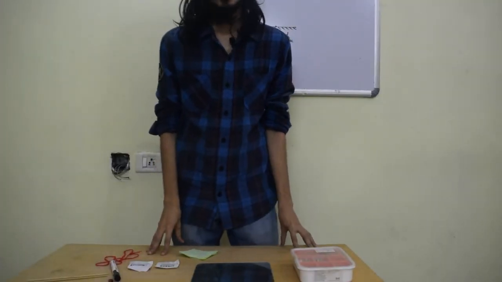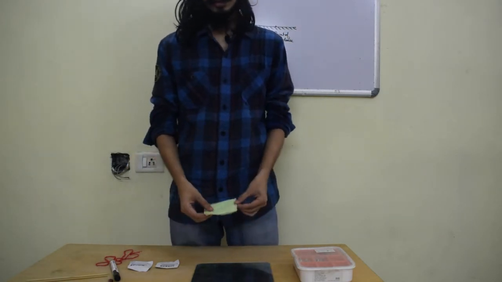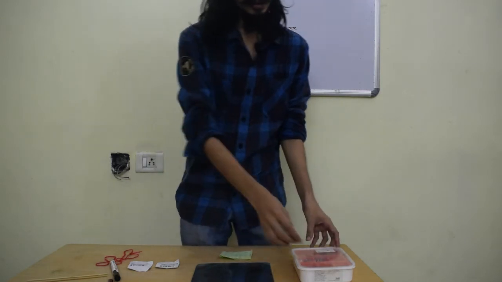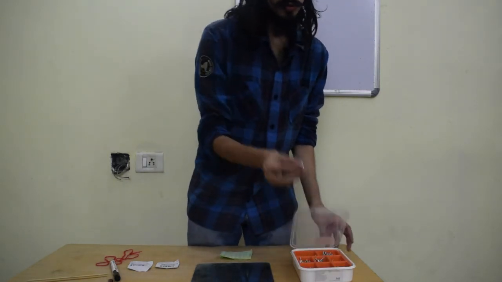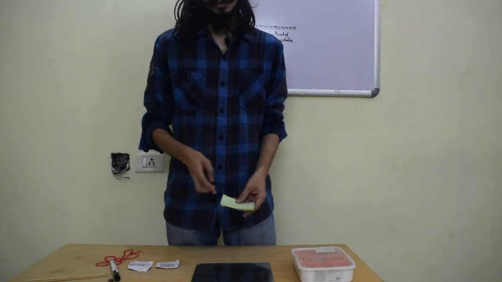Now something specific to mirrors happens at this point of incidence. Imagine this is the mirror we're talking about. I'm going to mark my point of incidence with one of these screws.